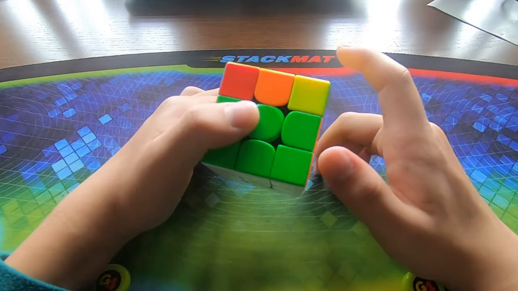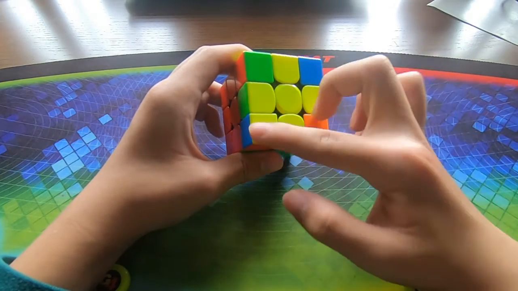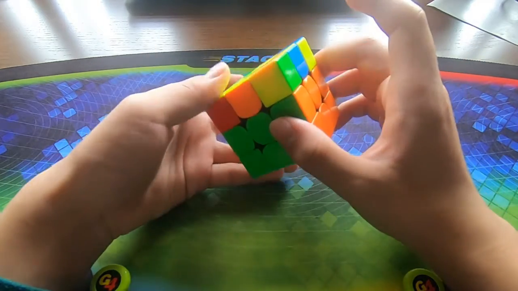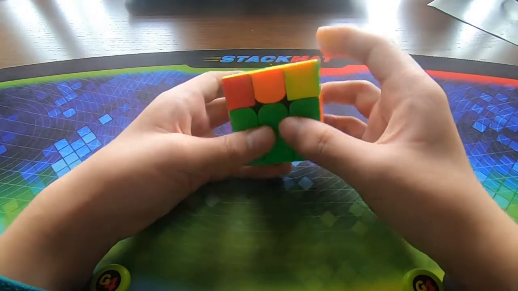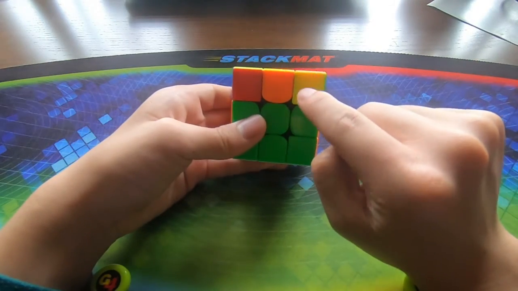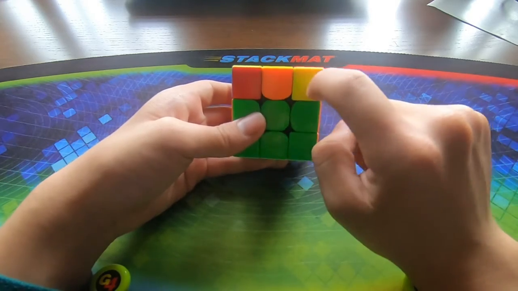So this one is called the soon. You have this cross, of course, and you have one corner oriented. Now, how you can recognize this, you obviously have that, but then if you look at the side, you have one corner, like the yellow piece that's facing you is on the right side.